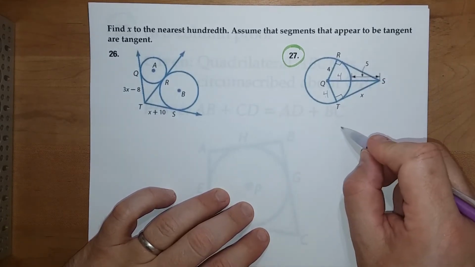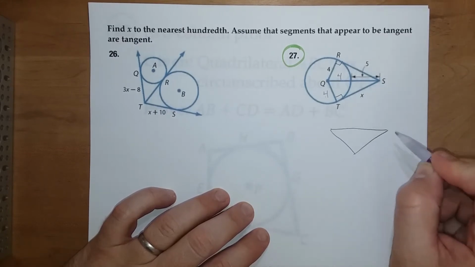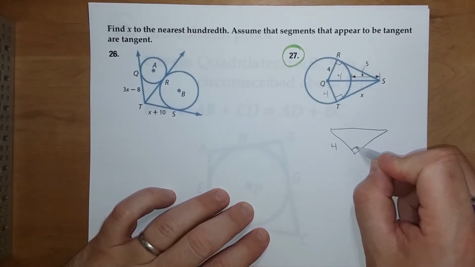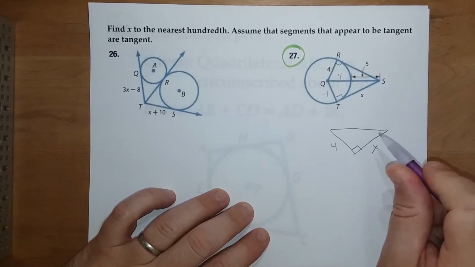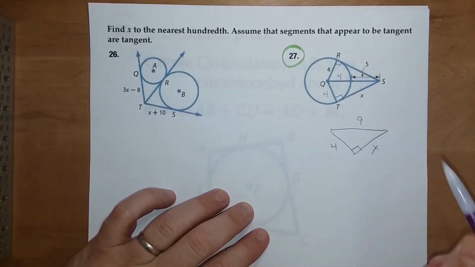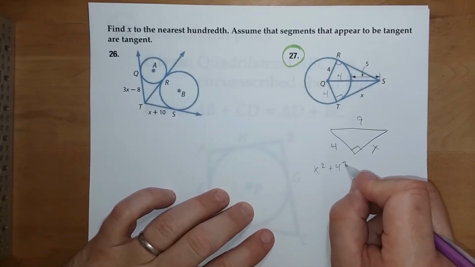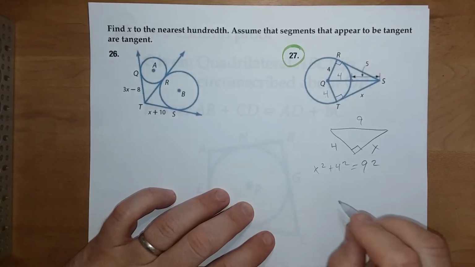So if you want, you can pull this out. Another right triangle waiting for you there. This side's 4. Here's your right angle. This is x. And this side is 4 plus 5 is 9. Okay? So we get x squared plus 4 squared equals 9 squared.